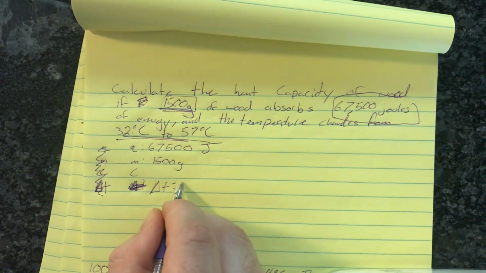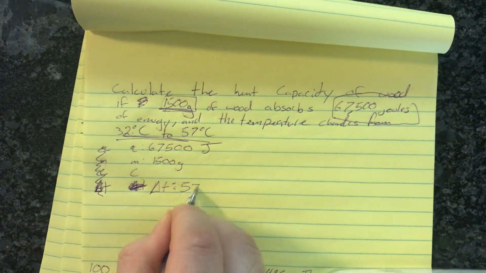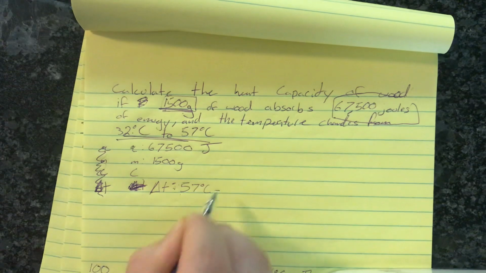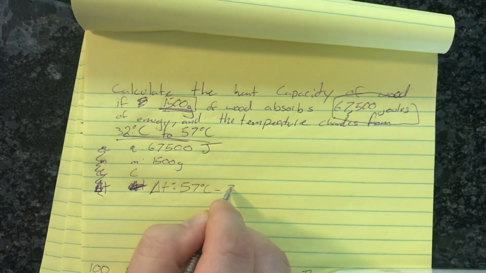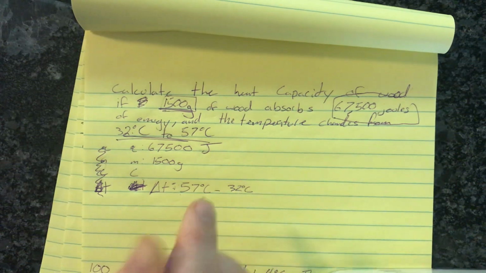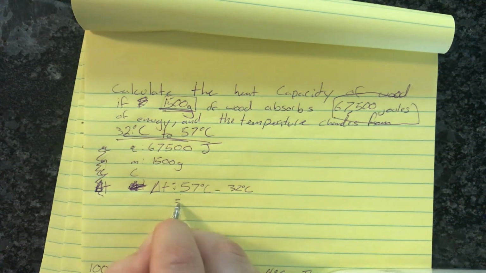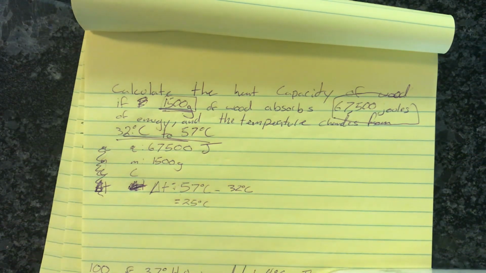So all you have to do here to get the change in temperature is take the final temp, which is 57 degrees Celsius, and subtract 32 degrees from that, and you're going to get a change in temperature that equals 25 degrees Celsius.